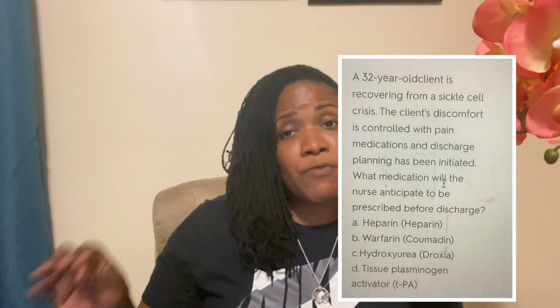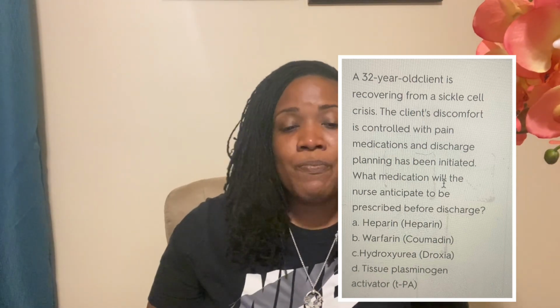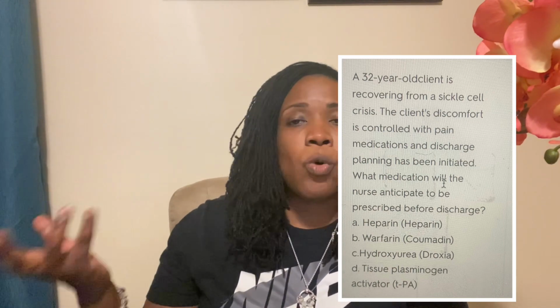So TPA should have been the first thing that you crossed out, because if you know anything about TPA, it's a fibrinolytic, and usually we're giving TPA to a patient who has had a clot suffering from a stroke, and we want to break up that clot. So it's not TPA. Okay, and then also with sickle cell, we're not usually giving patients warfarin or heparin unless they have a clot. So that's not an option either.